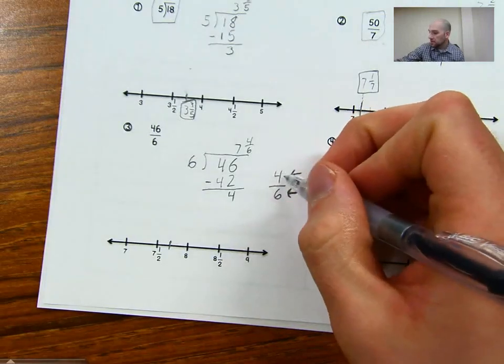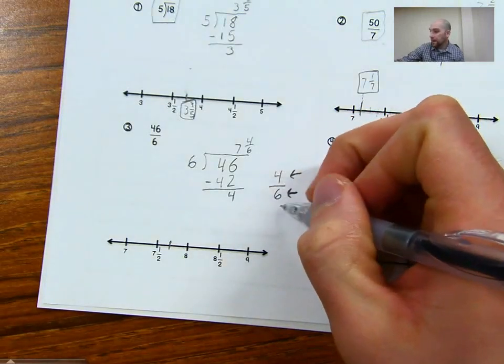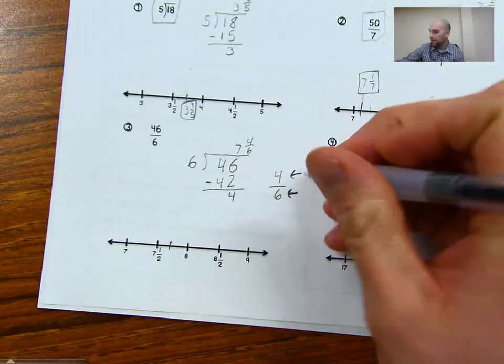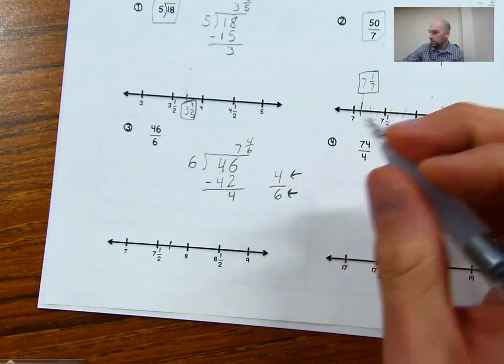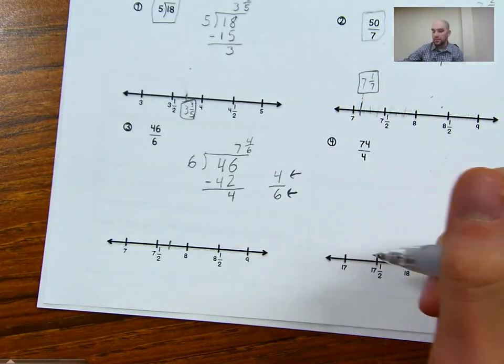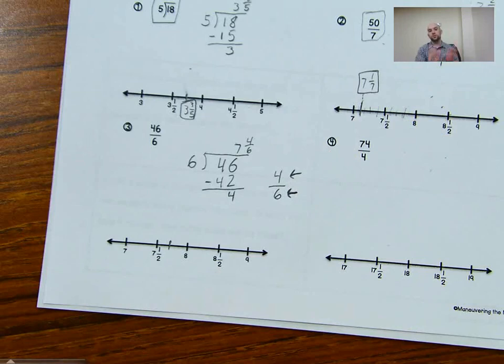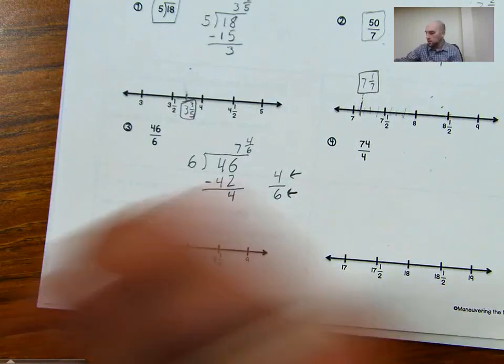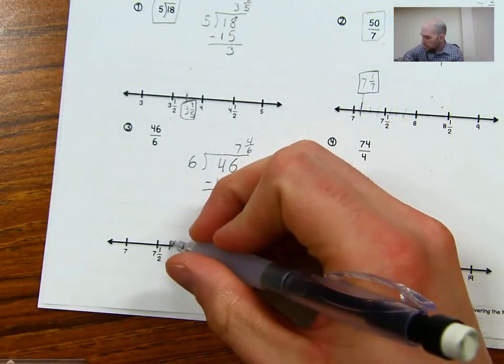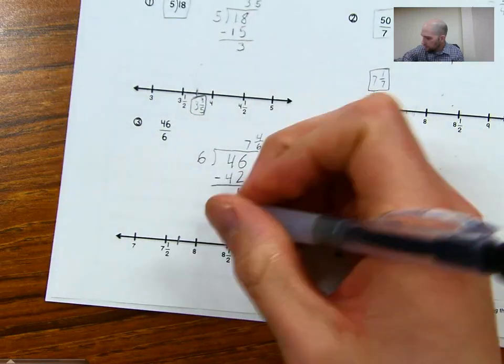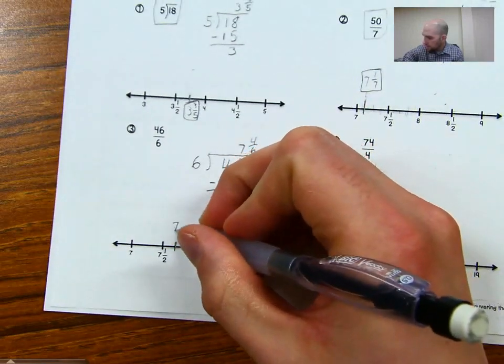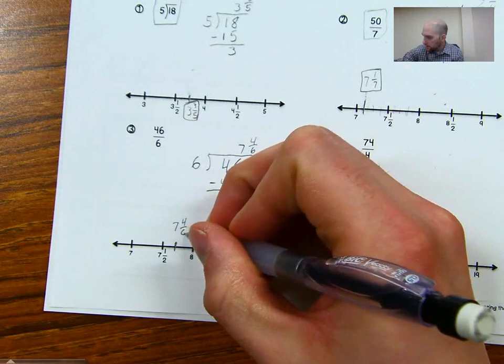6 is easy because I have an even denominator, so I could actually find a number that would be equivalent to 1/2, which would be 3/6, and I can see easily that 4/6 is greater than 3/6. So I'm going to put that right here. I have 7 and 4/6.